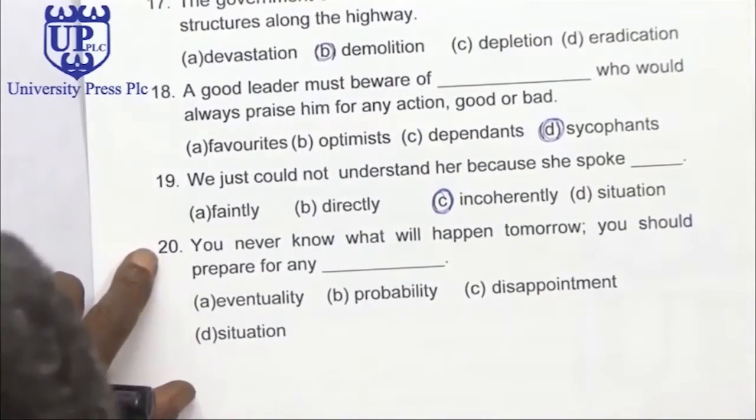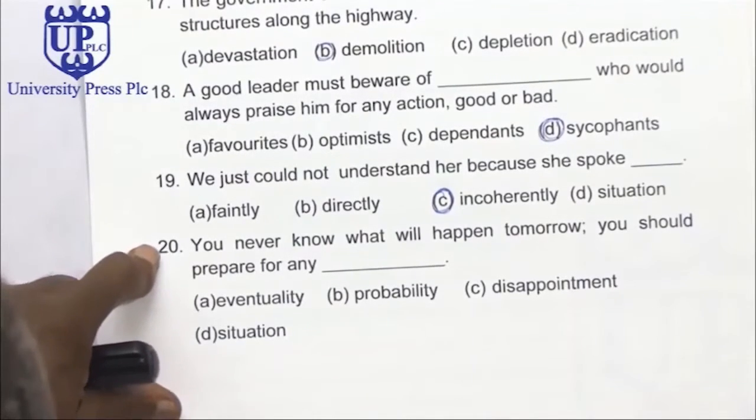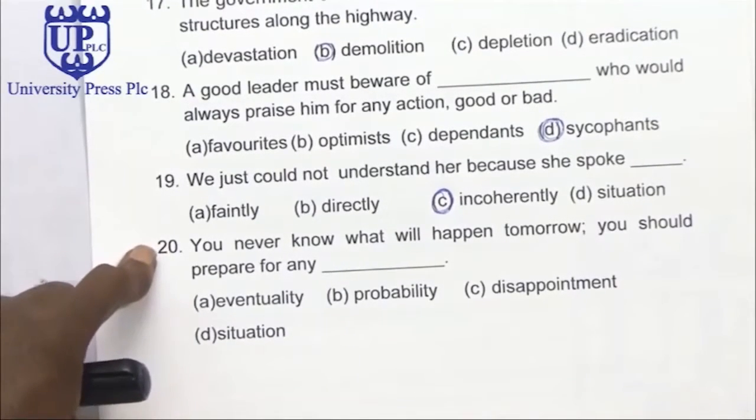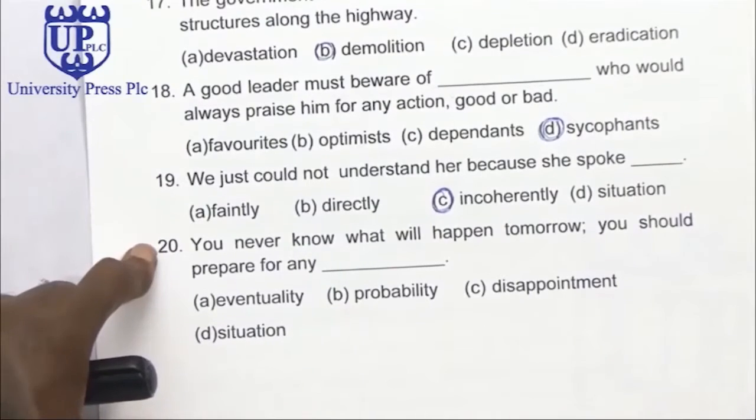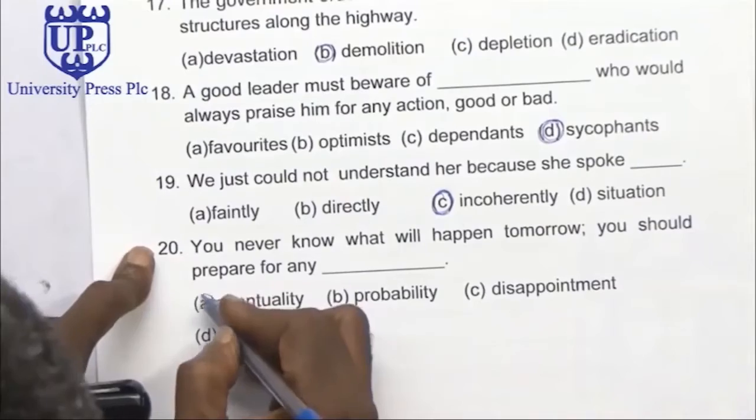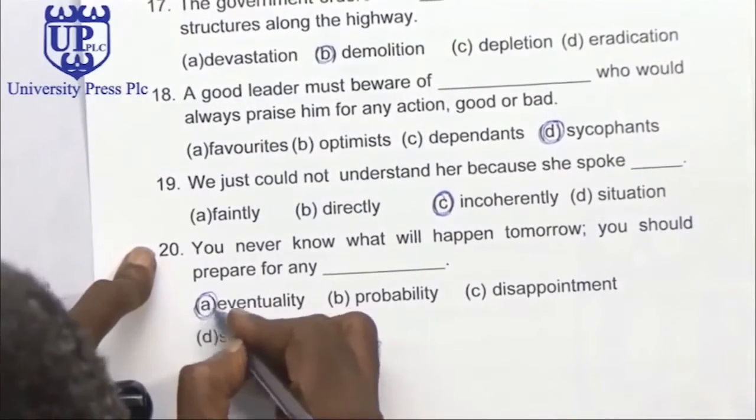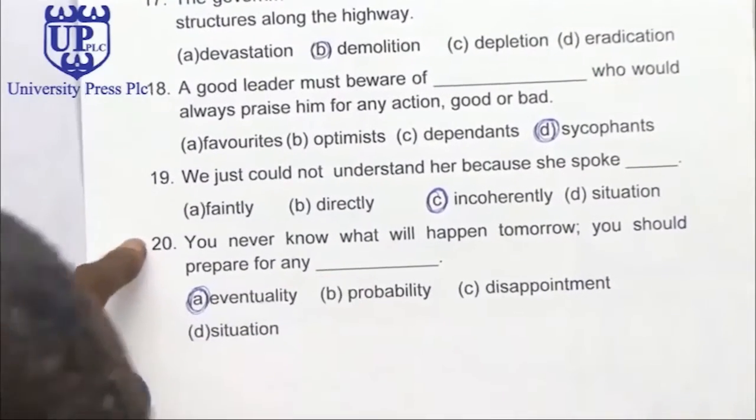Number 20. You never know what will happen tomorrow. You should prepare for any what? Disappointment? No. You don't prepare for disappointment. The answer actually is eventuality. What may crop up? Eventuality. You must prepare for any eventuality.